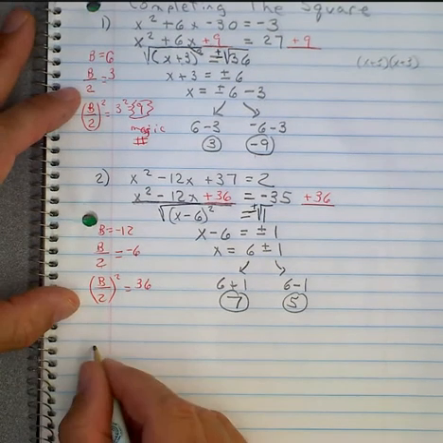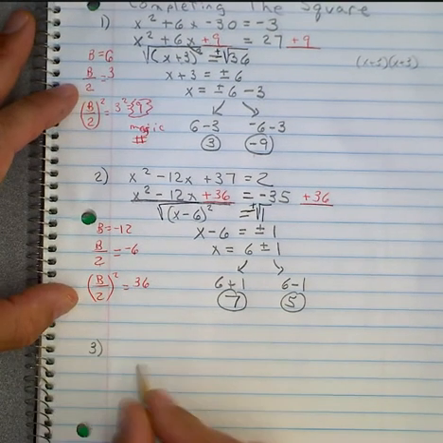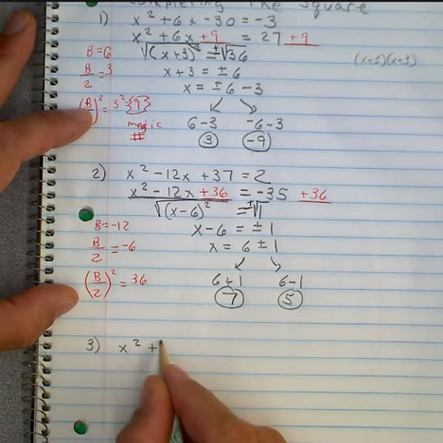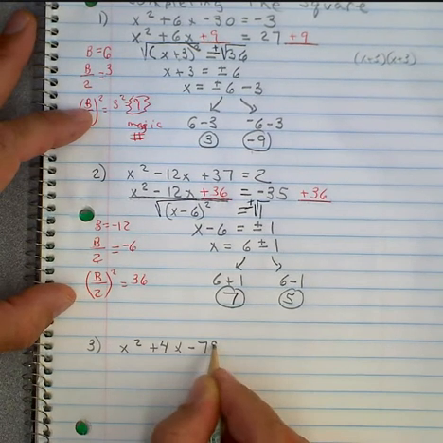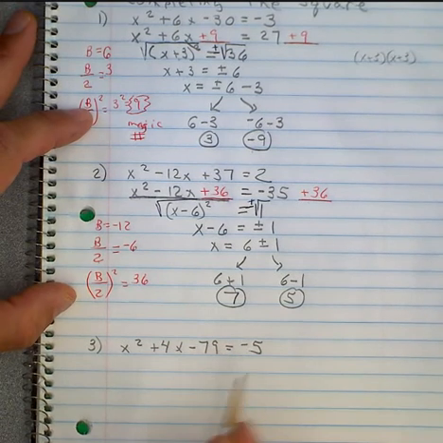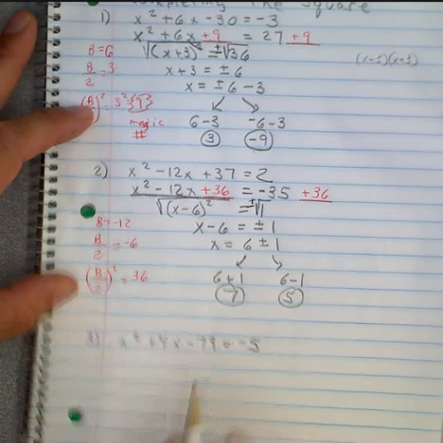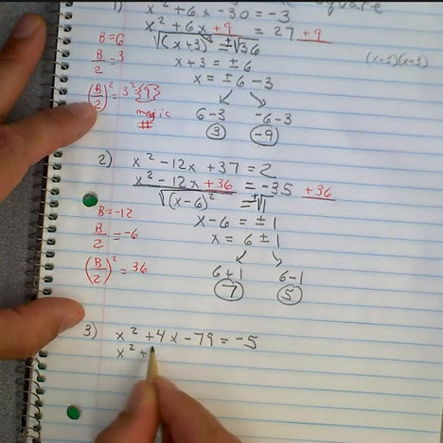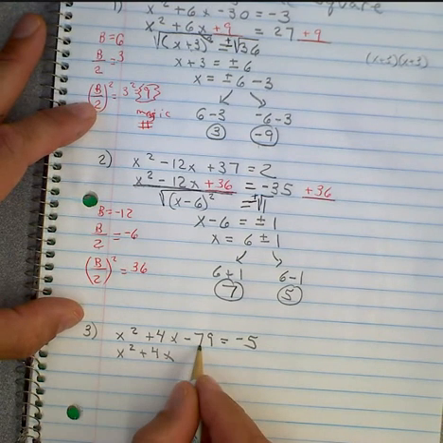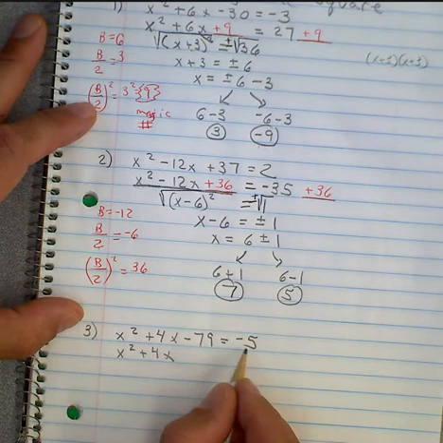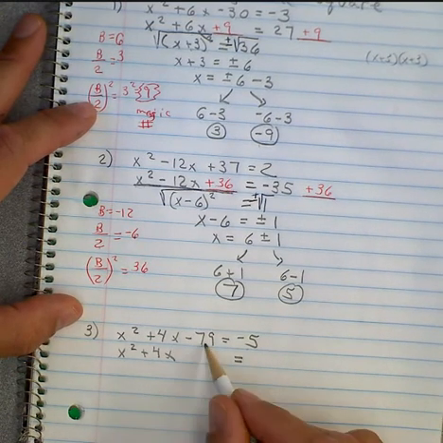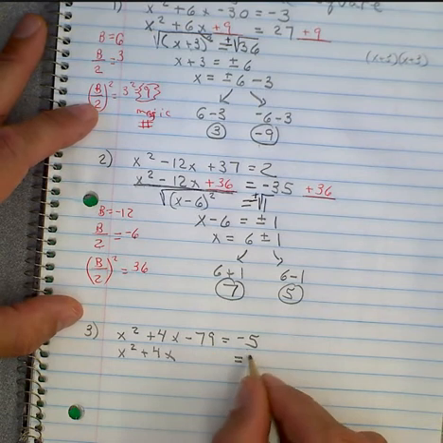Third example. X squared plus 4x minus 79 equals a negative 5. And again, what I want to do is get everything away from this. So x squared plus 4x. I'll have to add 79 to get rid of it, which means I have to add 79 over here. And when I add 79 to a negative 5, that gives me 74.